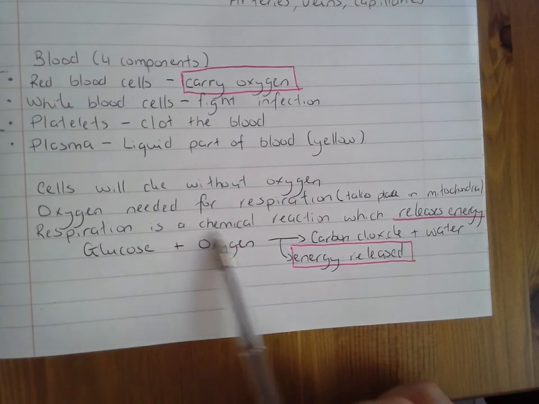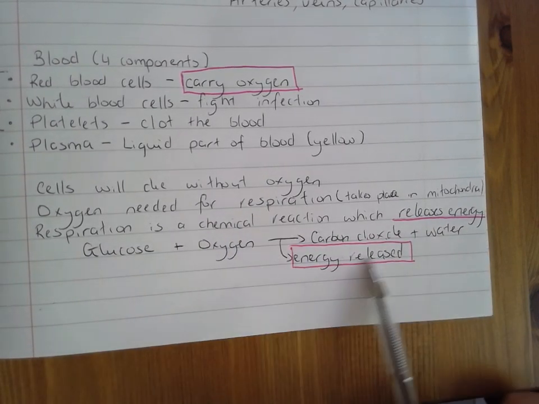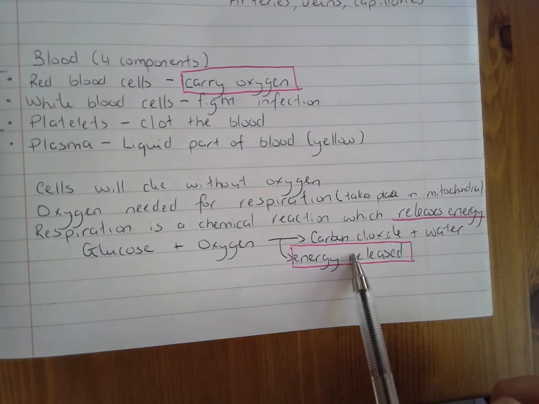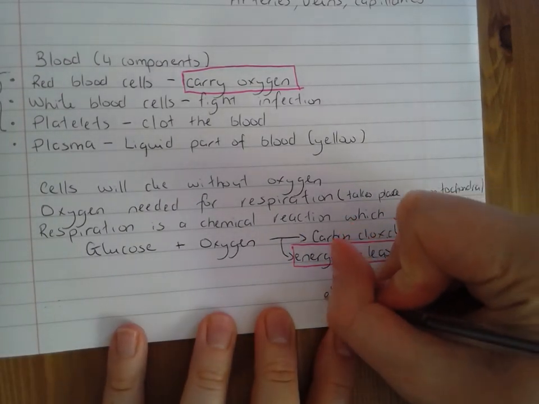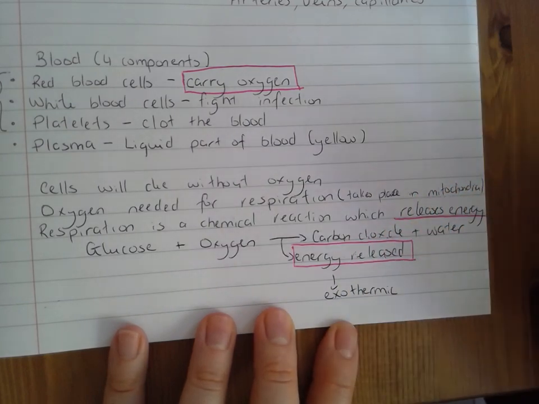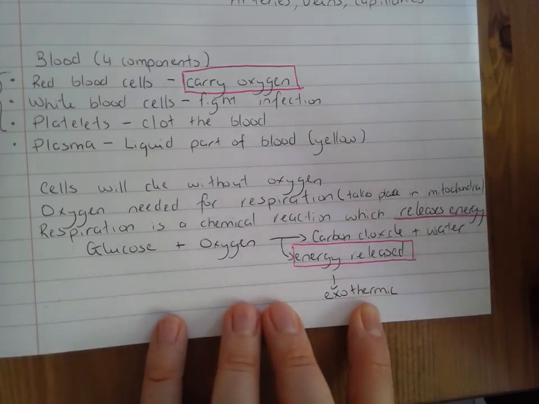The purpose of carrying out this reaction is that when this reaction takes place, energy is released. You have done this in chemistry, well, at least I know my class have. When you do a chemical reaction that releases energy, we call it an exothermic reaction. Don't worry if you haven't come across this word yet, because I know some of the classes have been studying different content. You'll do it when we go back.